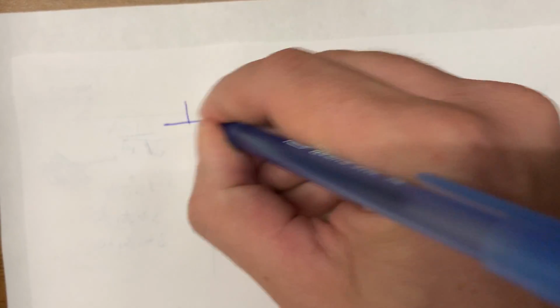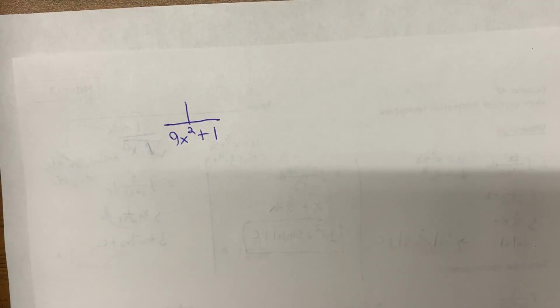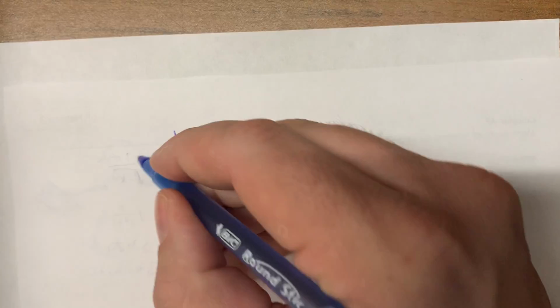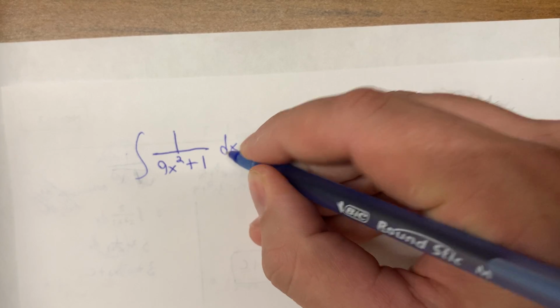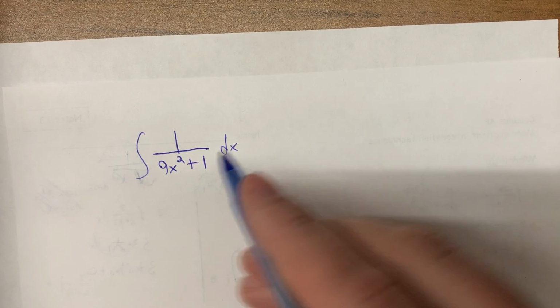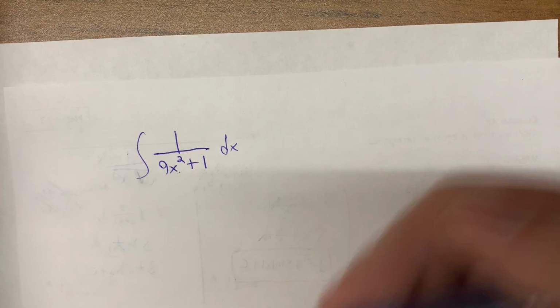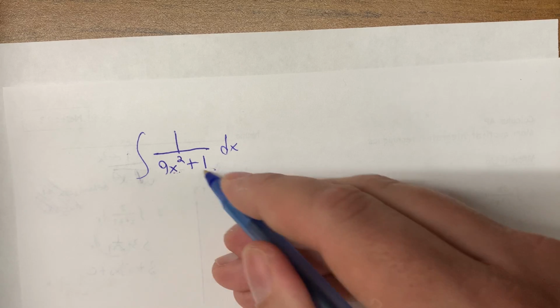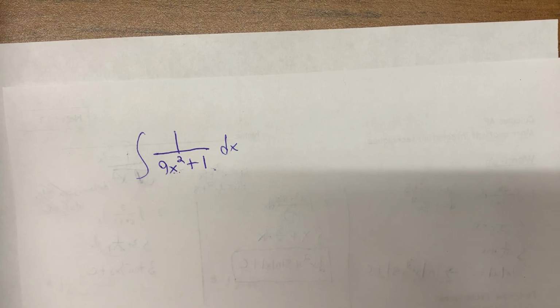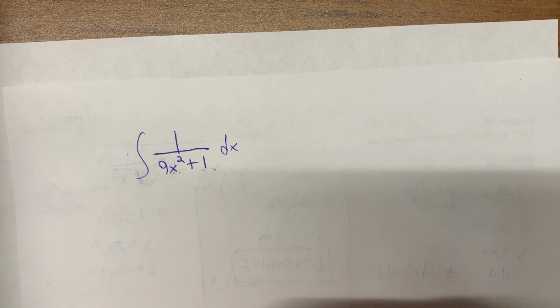What if we have 1 over 9x squared plus 1, and we want to do the integral? Well, the first thing to think about is, which technique is this? Is this u substitution? The derivative of the denominator has an x in it, and there's no x in the numerator, so it's not u substitution. There's not just one thing in the denominator, so you can't split it up. It looks kind of like our arctangent, except for this 9 in front.